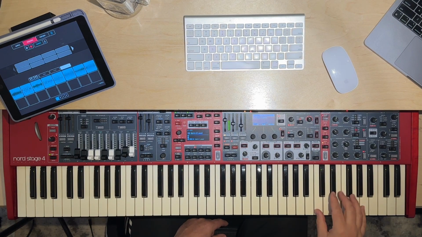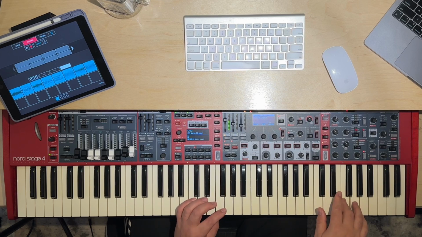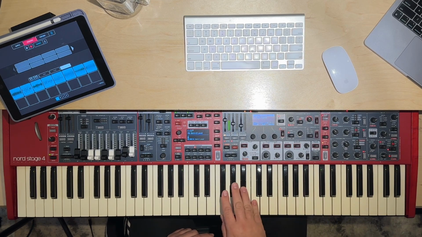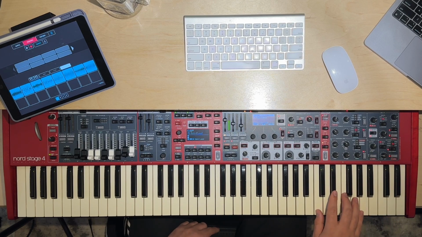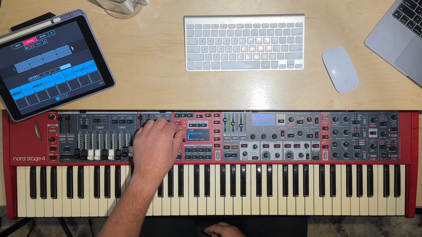Like in this case here, if I was doing a blinding lead, maybe I'll turn on a few effects. You get some really unusual sounds that you might not get any other way.